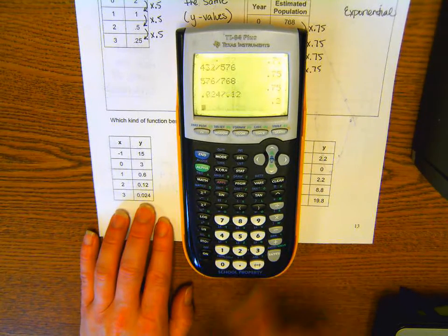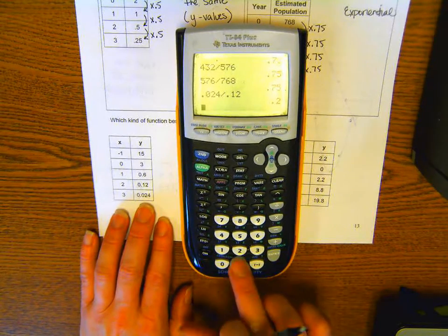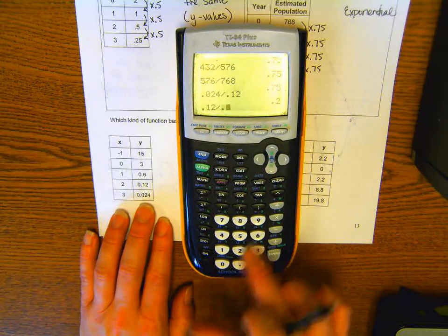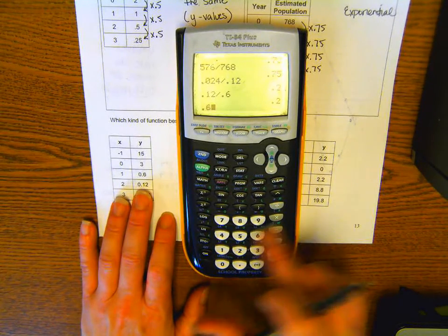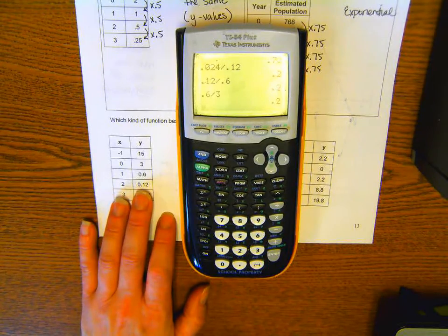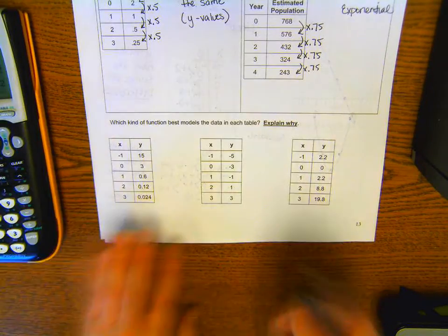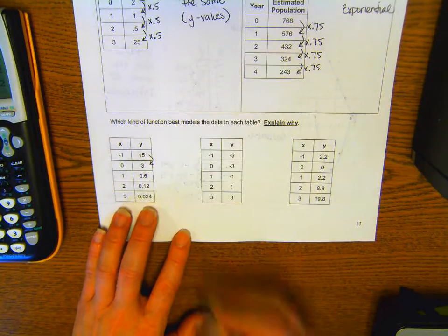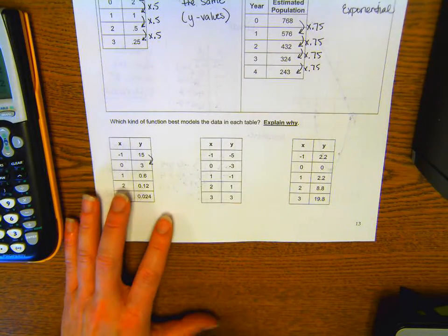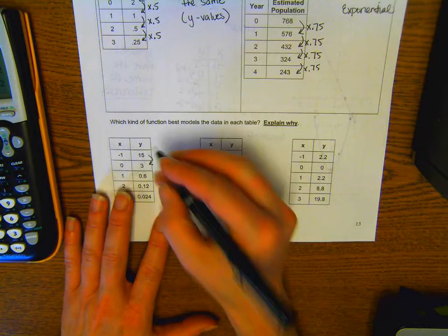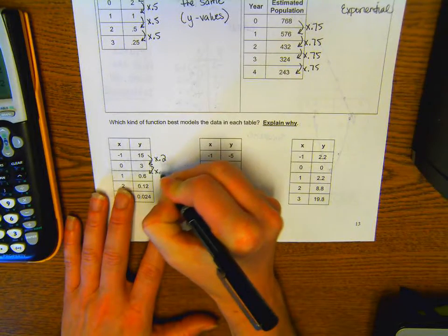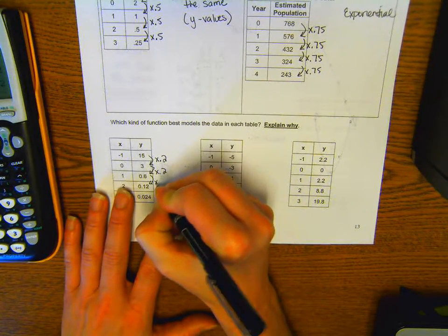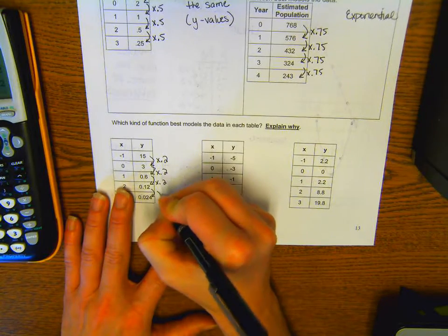When you do these ones, you get 0.2. Who's seen that? Okay. So if I want to know, don't write just down the word. You should either write a sentence or show me some work, like that you know that this is times 0.2 each time. This is exponential.